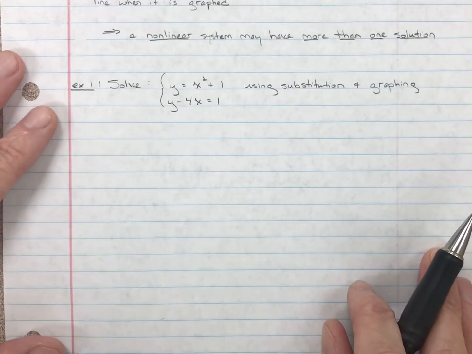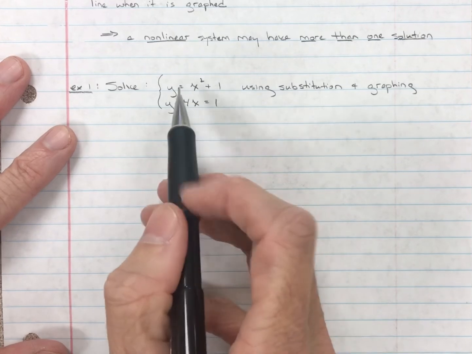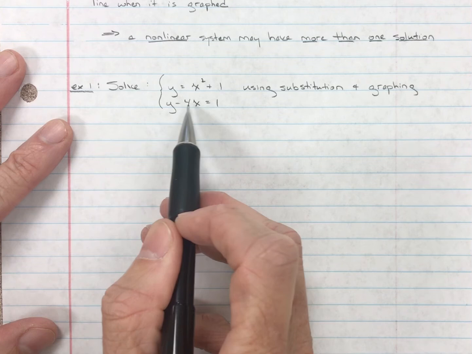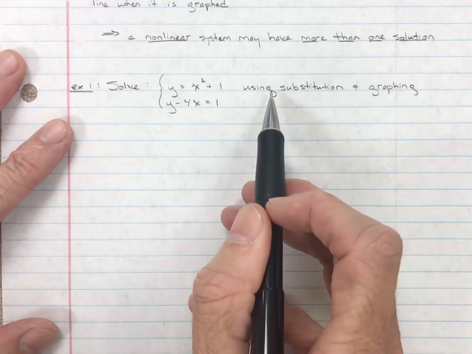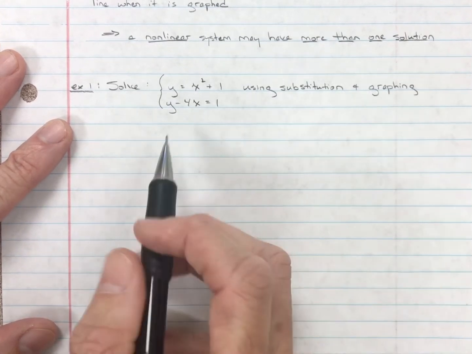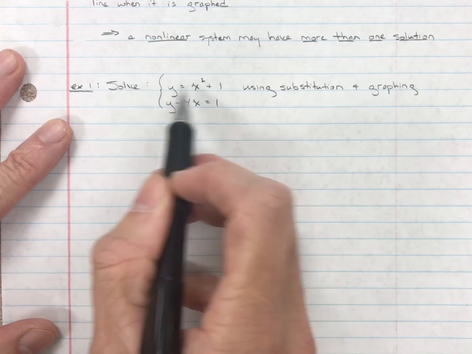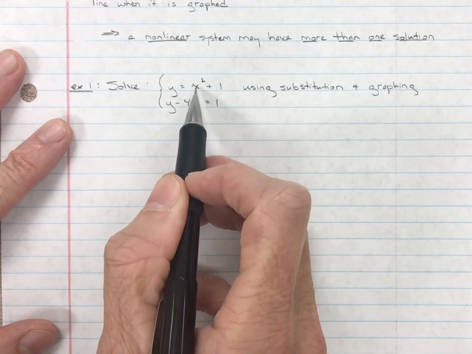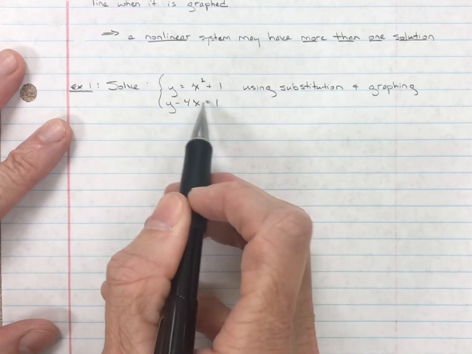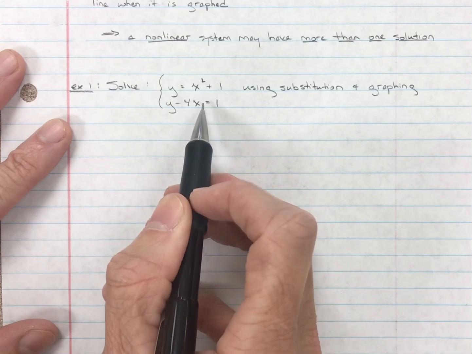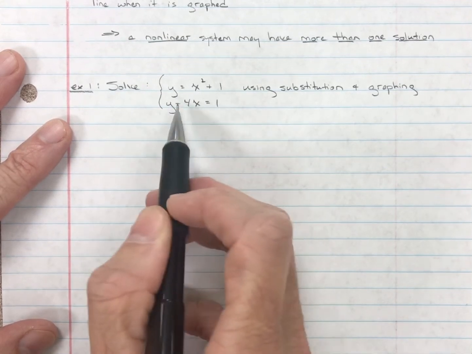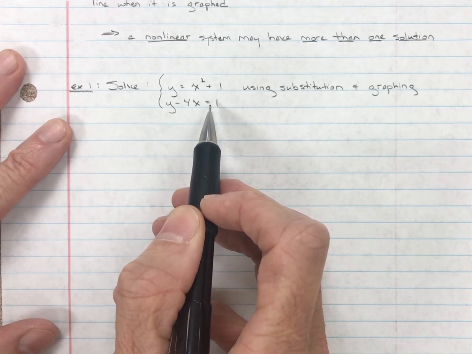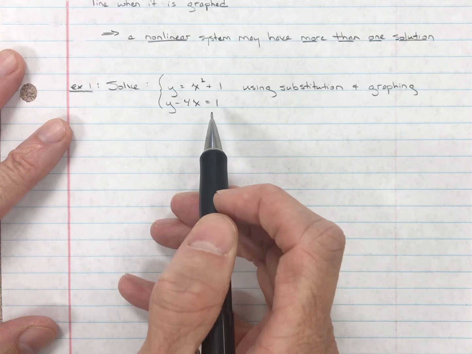All right, example 1. Let's solve this system here: y equals x squared plus 1 and y minus 4x equals 1, using both substitution and graphing. We'll notice the first equation, equation 1, is a quadratic equation, x squared. It's going to graph as a parabola. And here's the linear equation. So we're going to graph a parabola and a line, and we're going to see if they intersect, and if they do, how many times they intersect, and where.